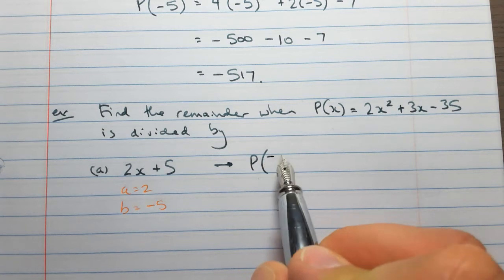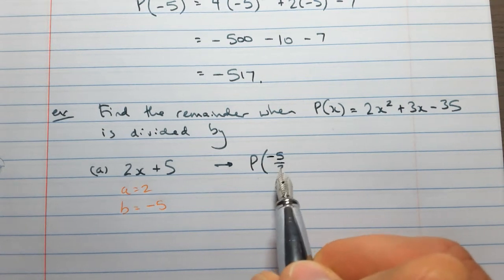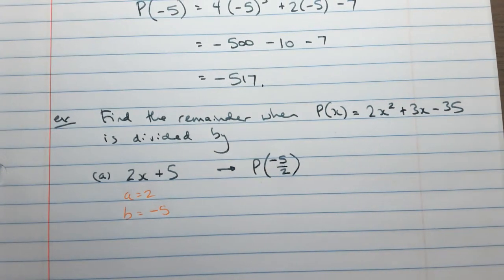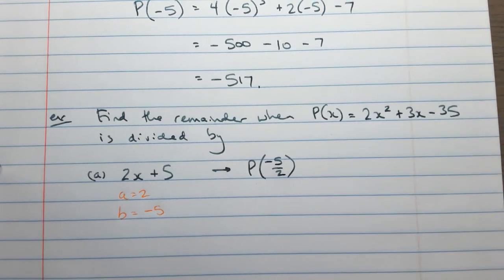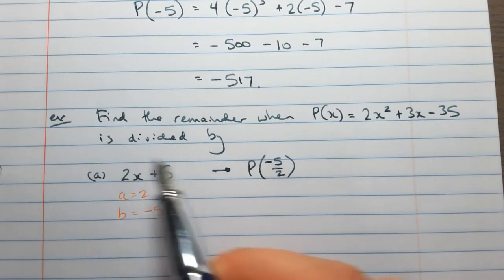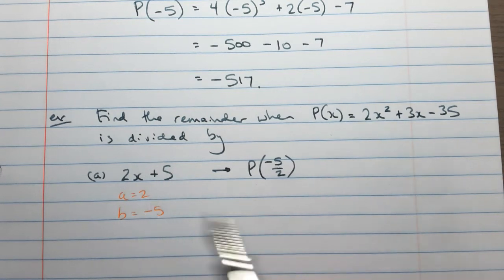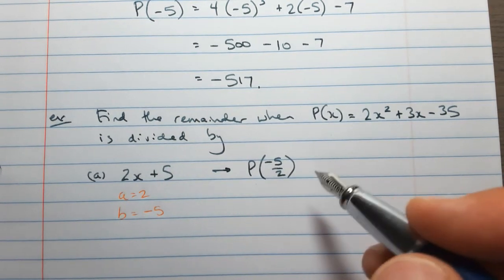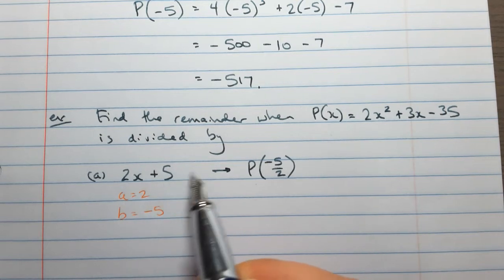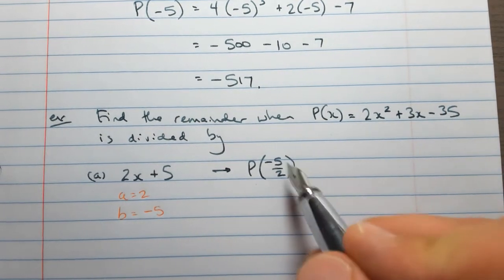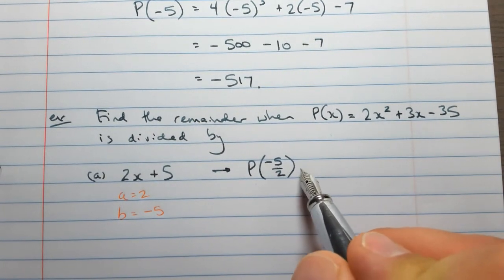So I'm going to do p at negative 5 halves. Now you might be familiar with that from solving quadratics before. If you've noticed in this style, if this is one of your zeros, you would do negative 5 halves to find out what that would be. You could also set this equal to 0, rearrange to solve, and you'll get this value, negative 5 halves.